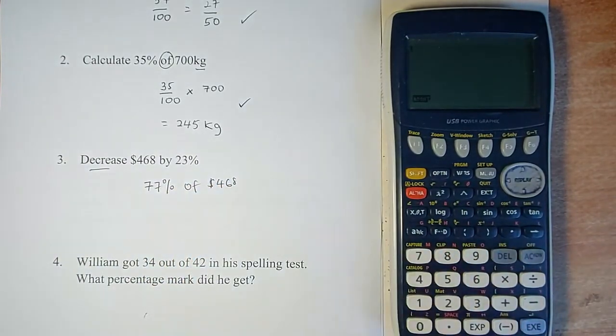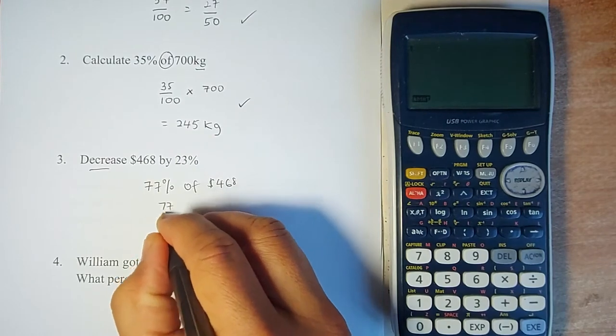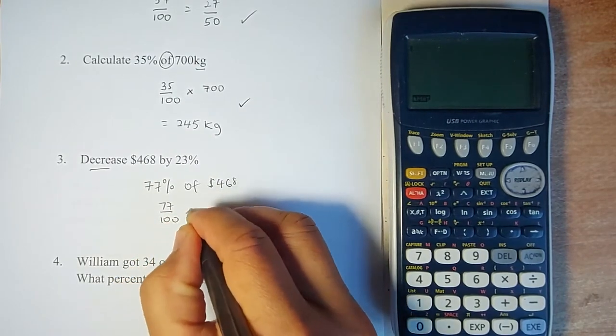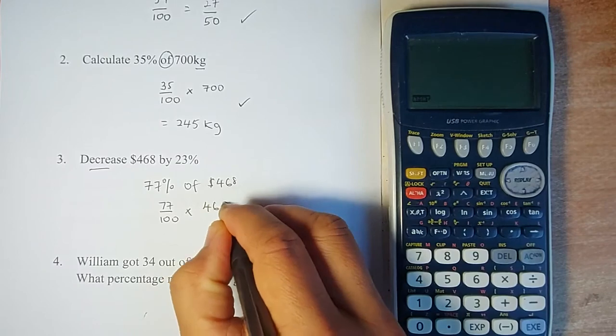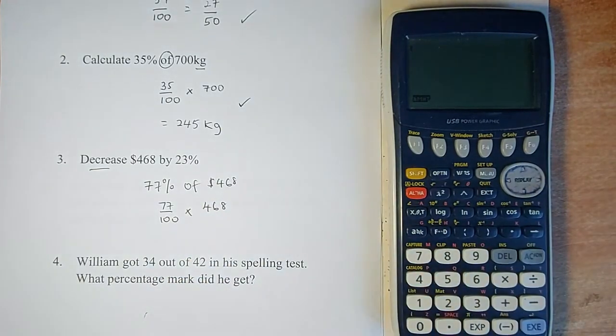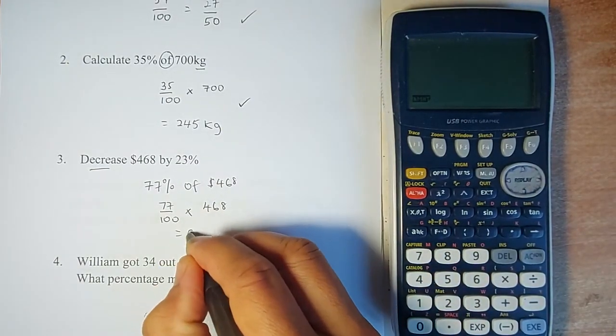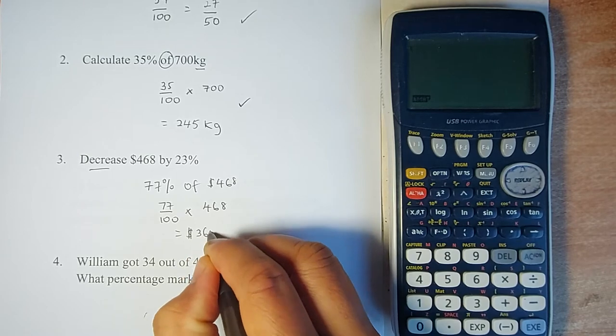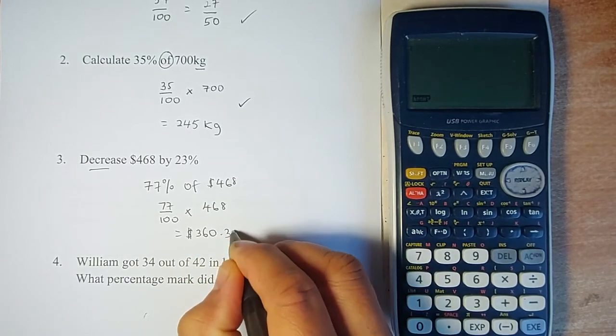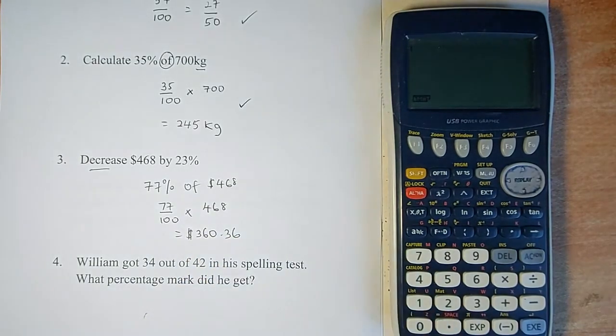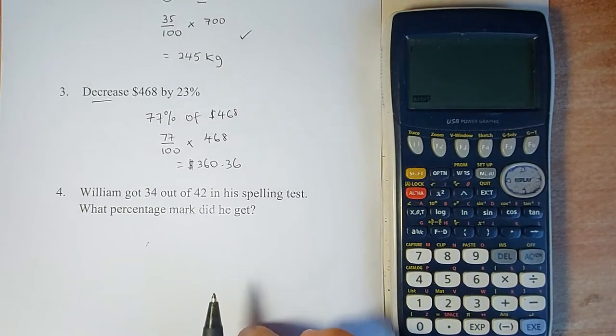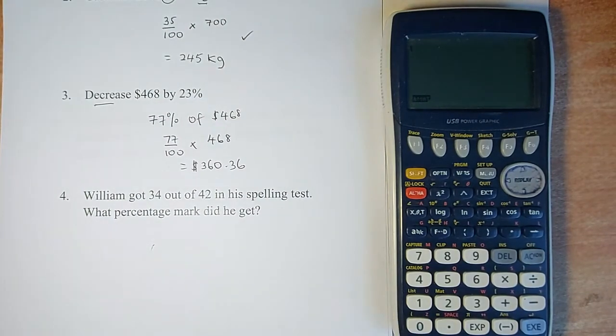So what you need to do, you just need to take 77 out of 100. Again, "of" is multiply by 468. Put in your calculator, and the answer is going to be $360.36.